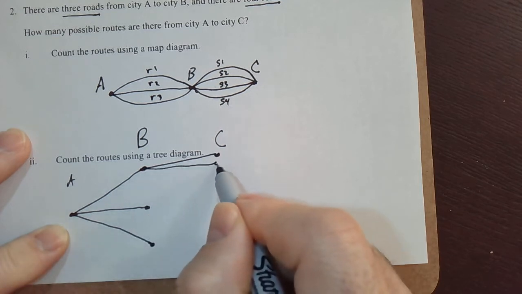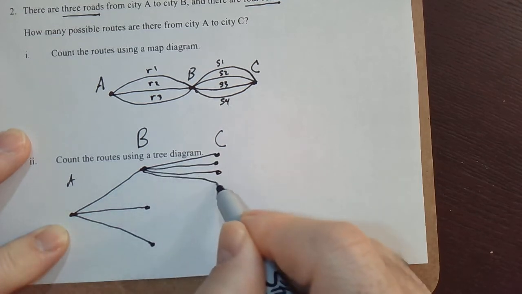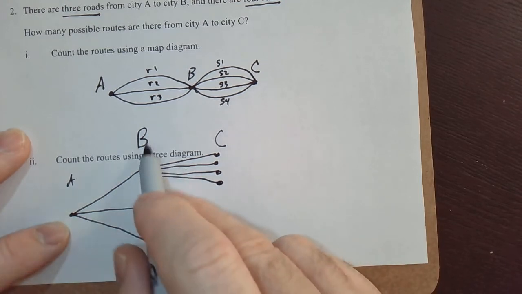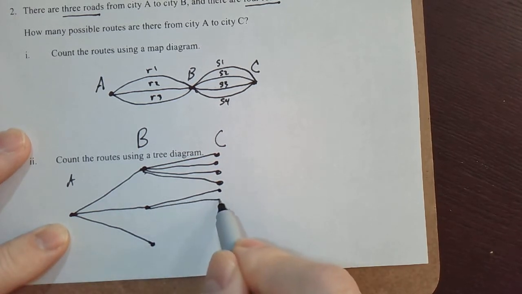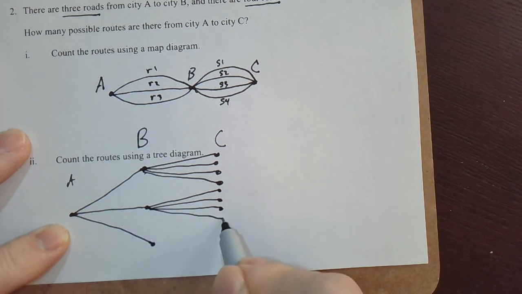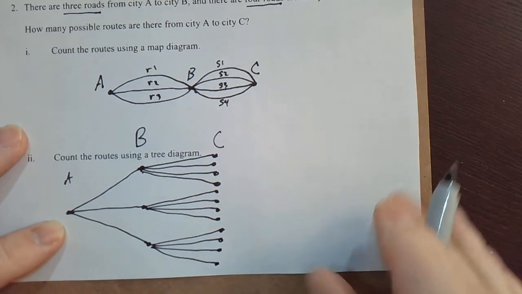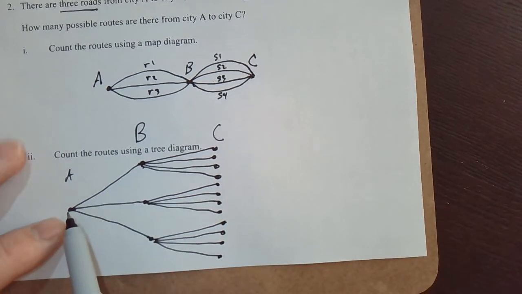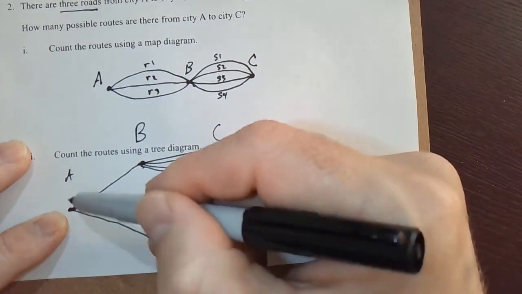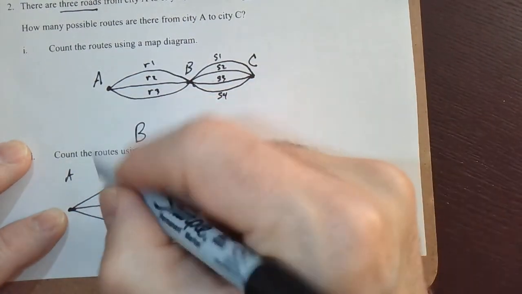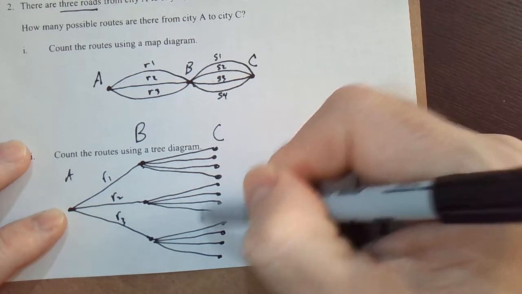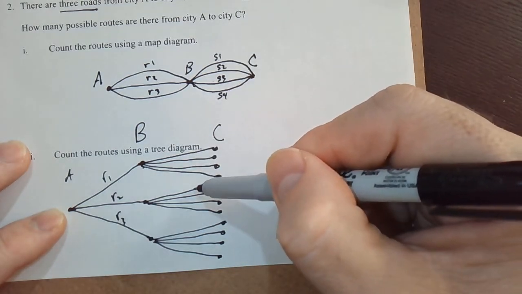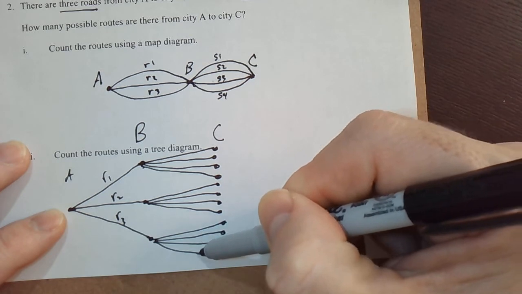1, 2, 3, 4. You have 4 possibilities once you're in city B to go from B to C. And likewise, I'm going to draw 1, 2, 3, 4. And 1, 2, 3, and 4. So that's our tree diagram. Here's your starting point. You've got to take one of the 3 roads, so I put 3 edges coming out of this. This we could call R1, R2, R3. I'm not going to write the labels on all of these because they're too close together, but it would just be S1, S2, S3, S4, repeated for each road.